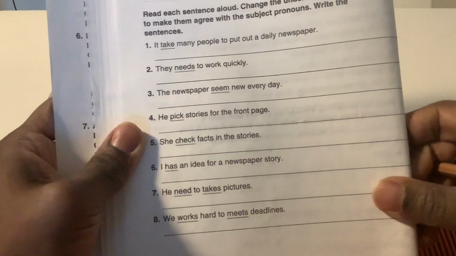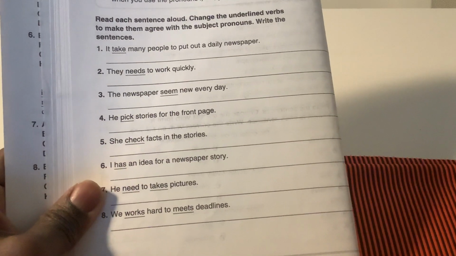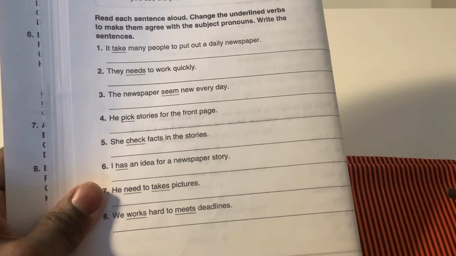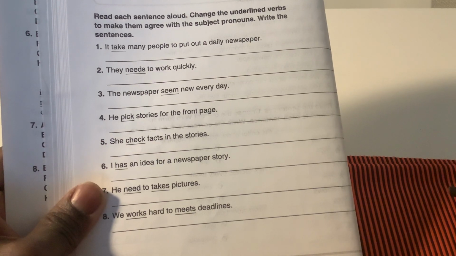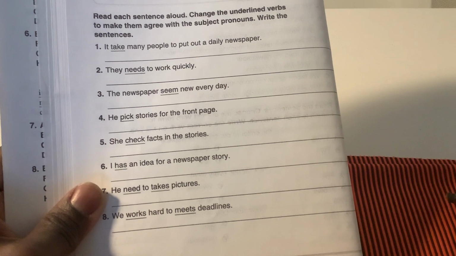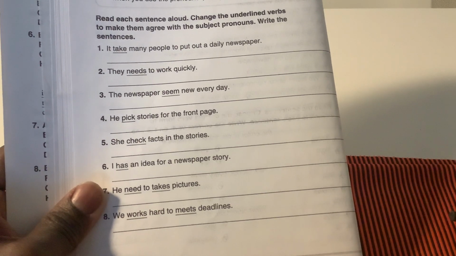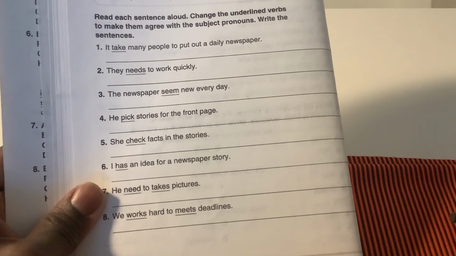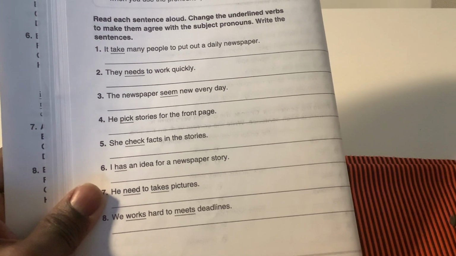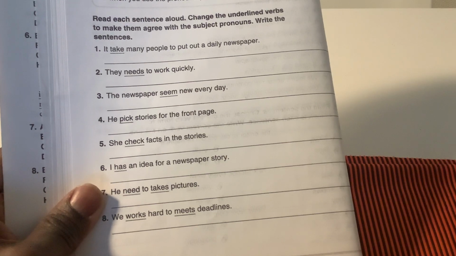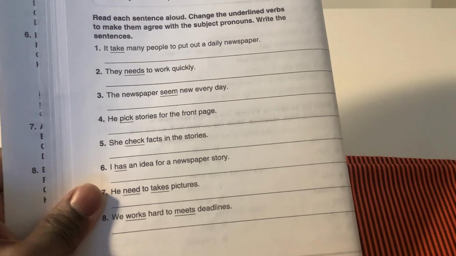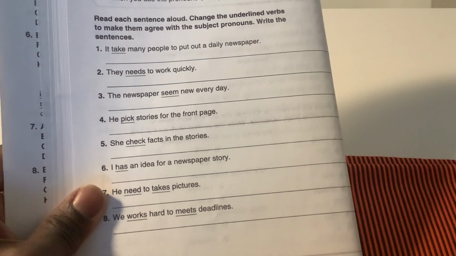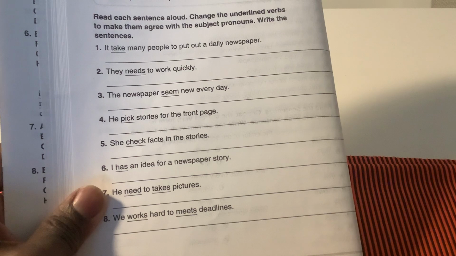Please listen as I read each sentence. Number 1. It take many people to put out a daily newspaper. 2. They needs to work quickly. 3. The newspaper seem new every day. 4.